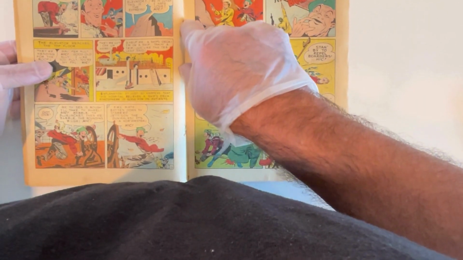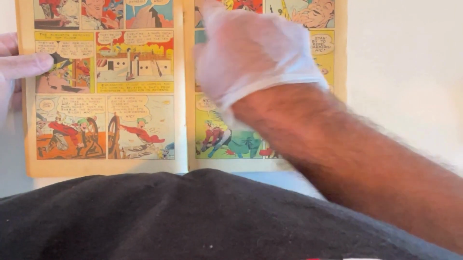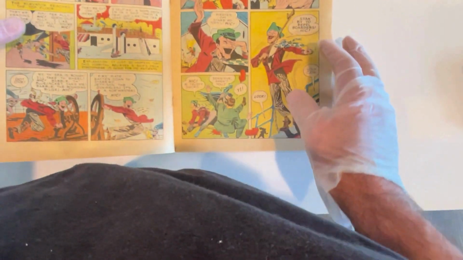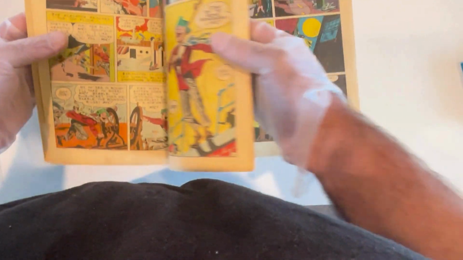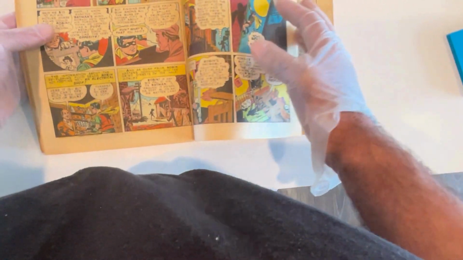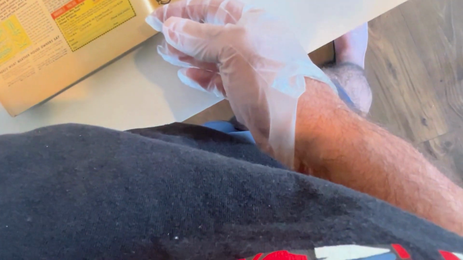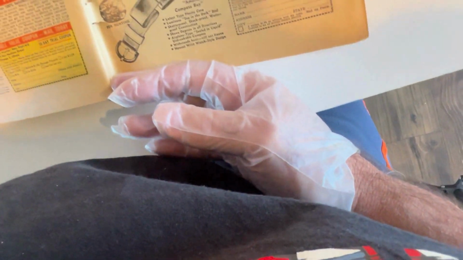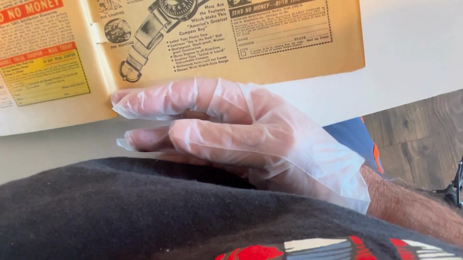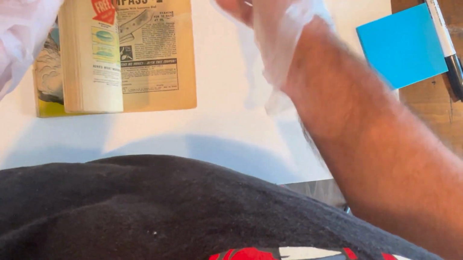Now this is more just ink from the surrounding pages as opposed to any rust or color migration. The book is, as you can see, just barely holding on to those staples, but they are attached.